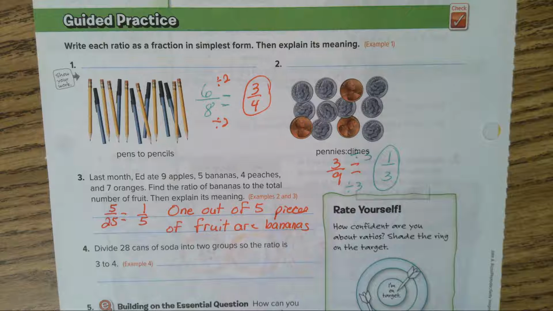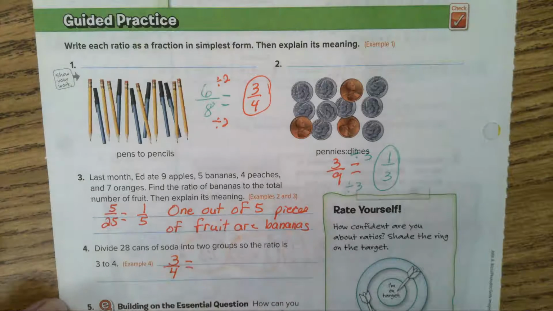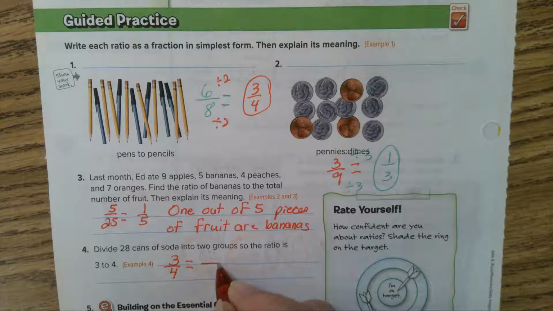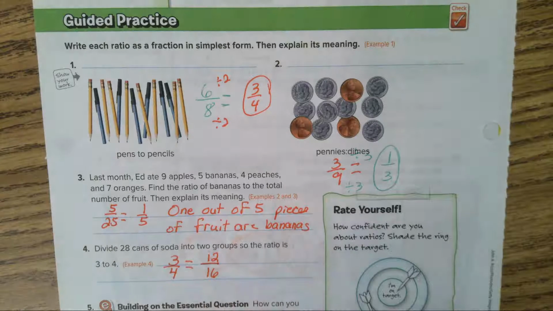Number 4. Divide 28 cans of soda into 2 groups. So the ratio is 3/4. Okay, it's got to equal 28. It's 12 over 16. 12 plus 16 is 28.